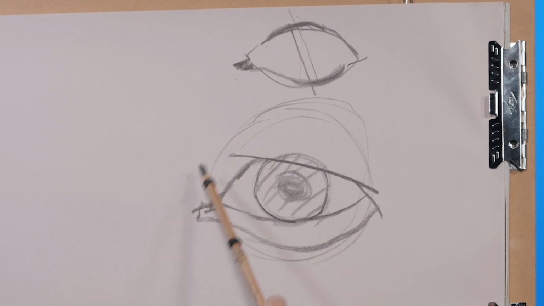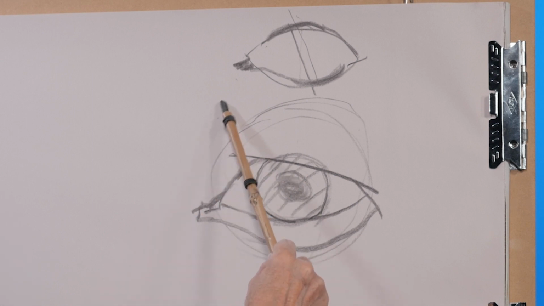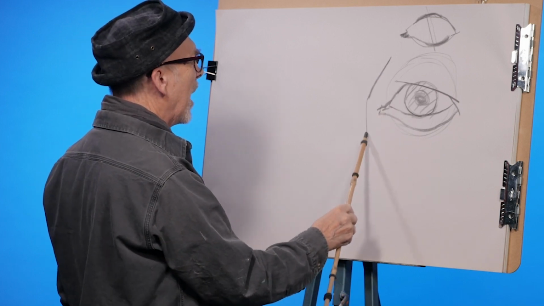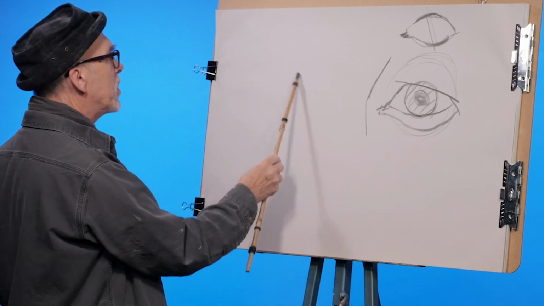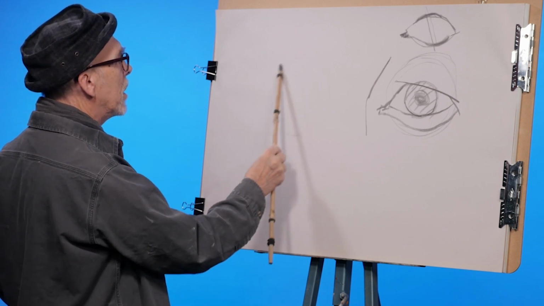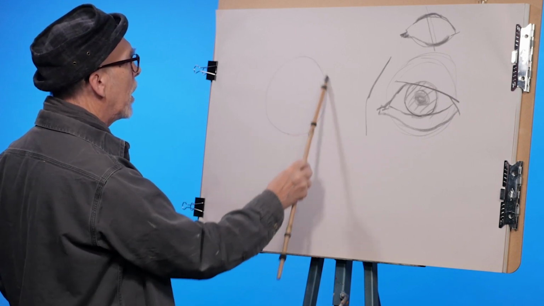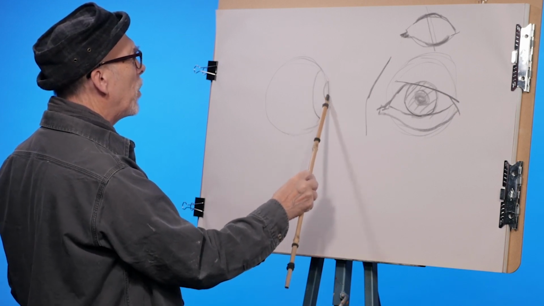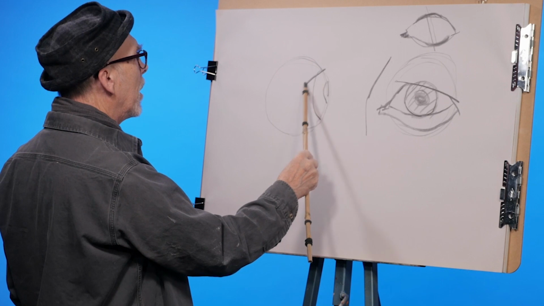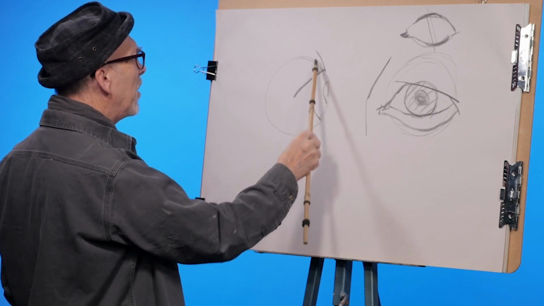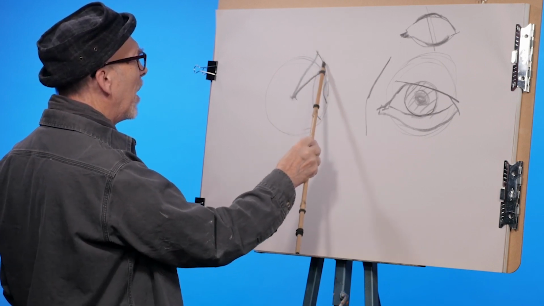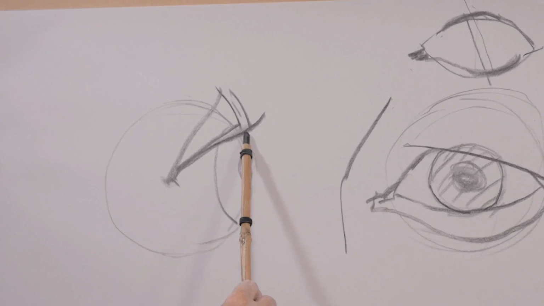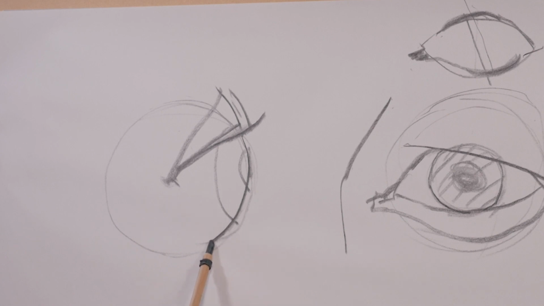And so now I get to explain where the root of the nose is. And maybe I'll do this from the side also, just to make this more clear. There's the eyeball, there's the iris, pupil, and the lid comes down over. Actually, I think it's going to come out a little bit farther.